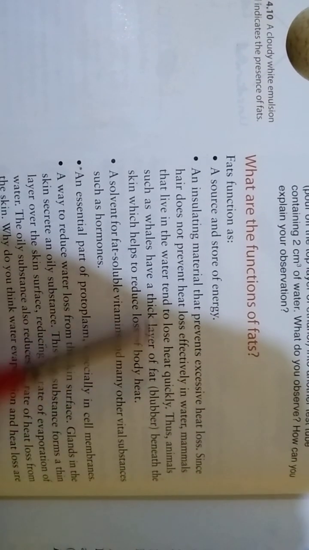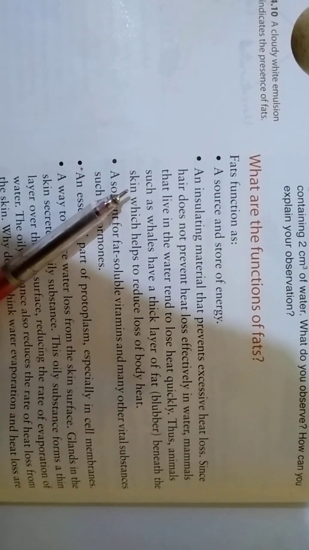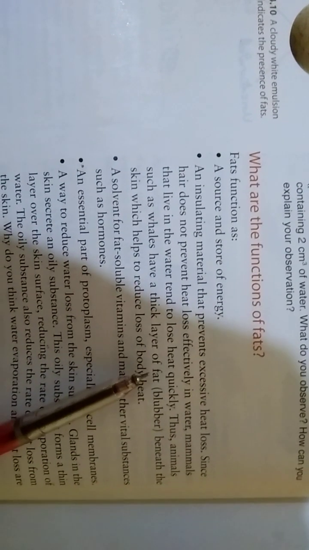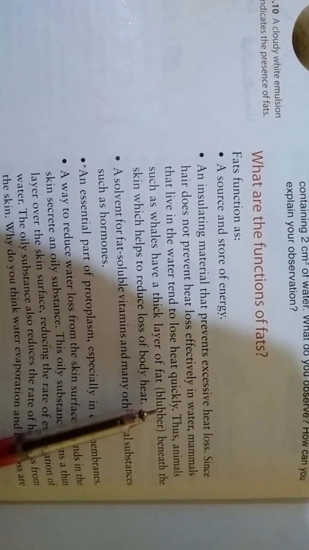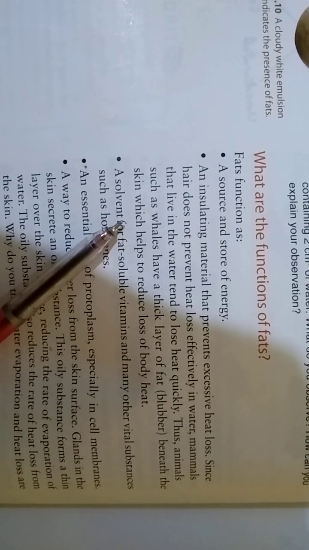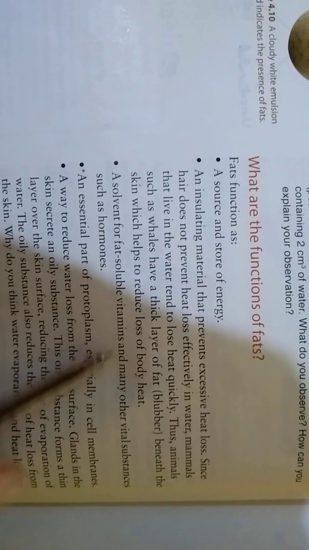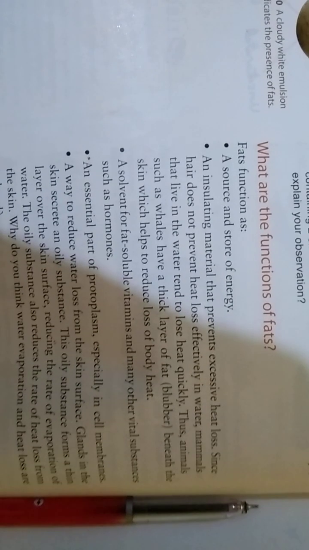Thus, animals such as whales have a thick layer of fat, blubber, beneath the skin, which helps to reduce loss of body heat.